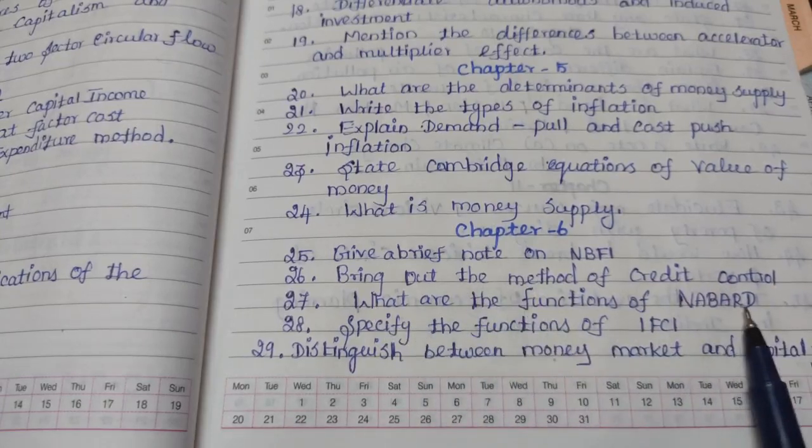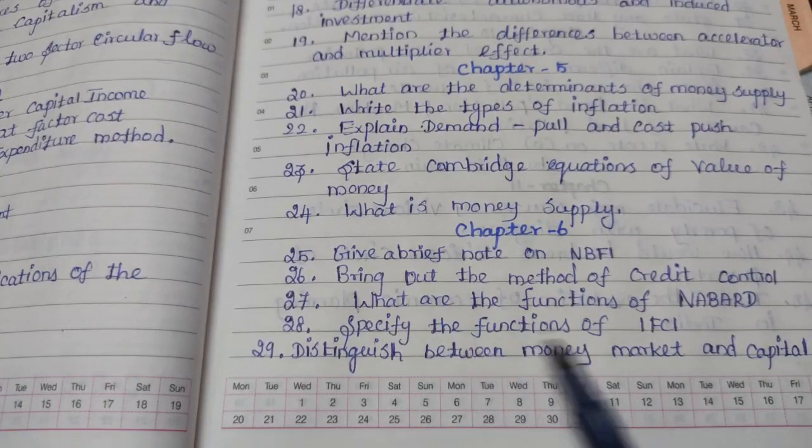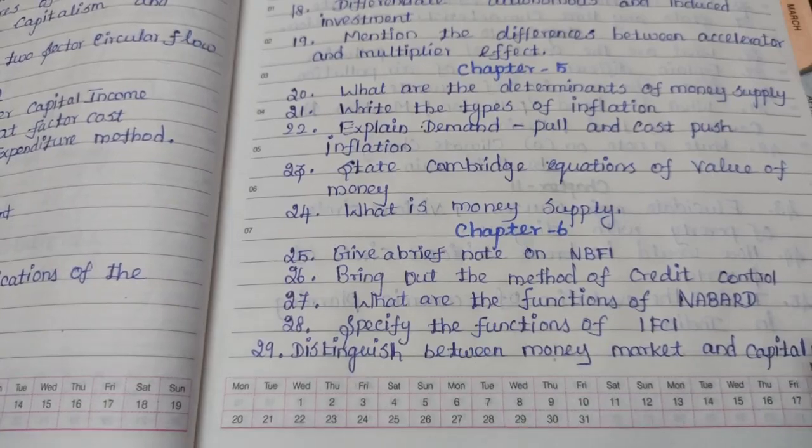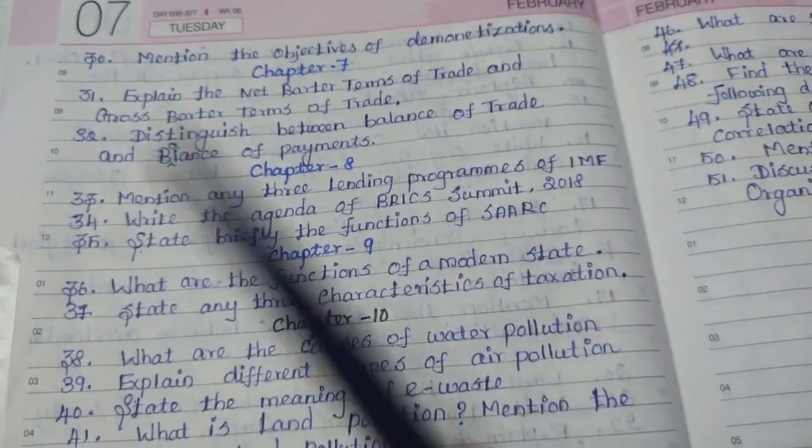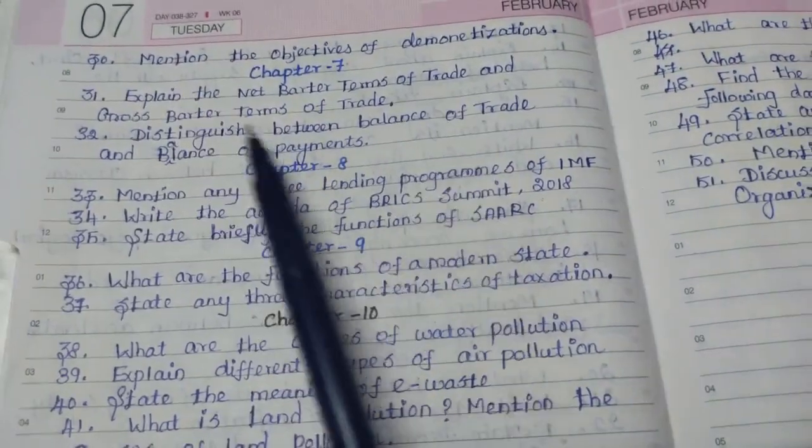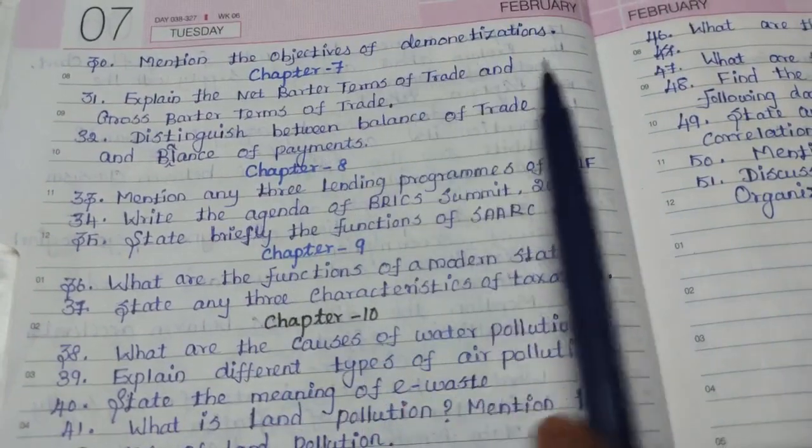What are the functions of NABARD? Specify the functions of IFCI, distinguish between money market and capital market. Mention the objectives of demonetization.